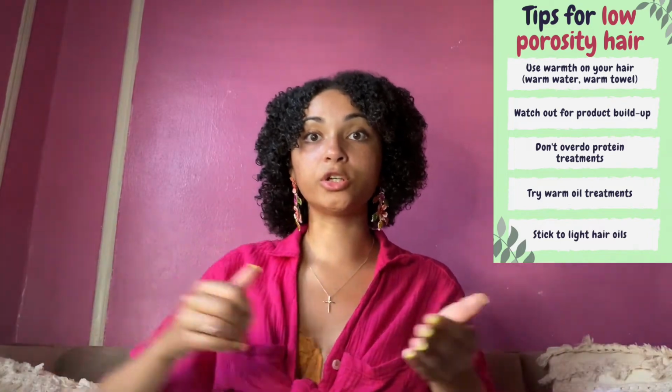That's actually getting into your low porosity. With low porosity, you are going to want to make sure that you use hot water to seal the moisture in after you are done washing your hair.